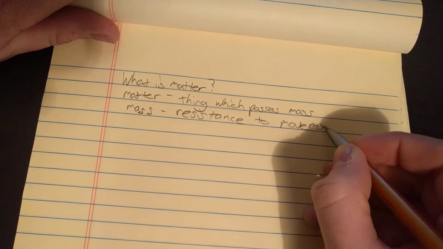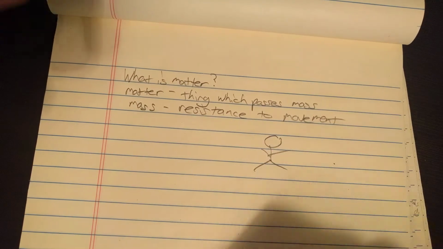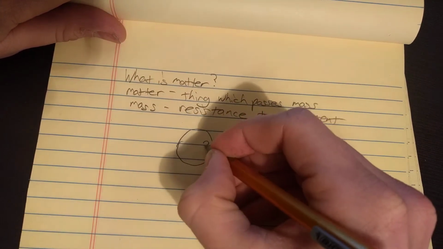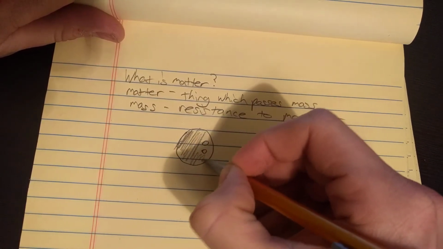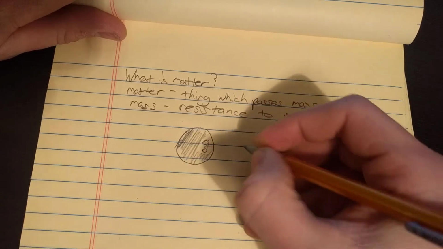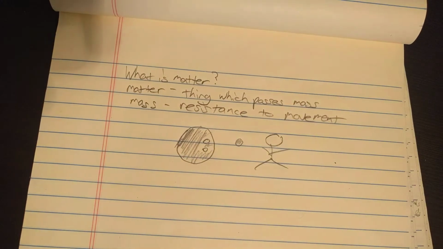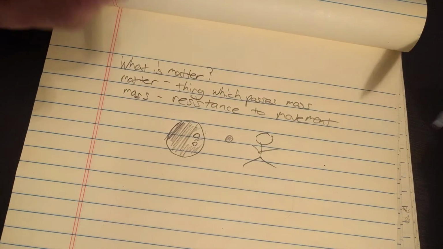Imagine we're in space. It's just us in space. There's nothing around besides a bowling ball and a ping pong ball. A bowling ball has more mass than a ping pong ball.